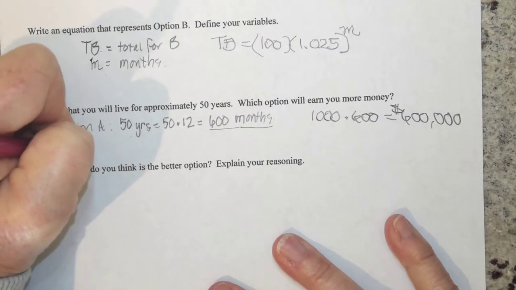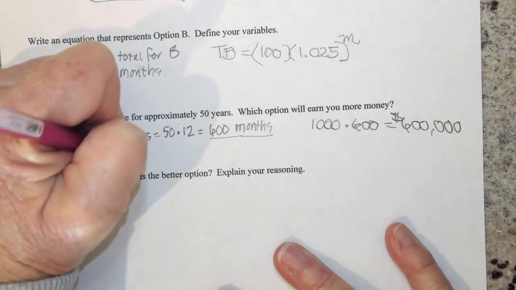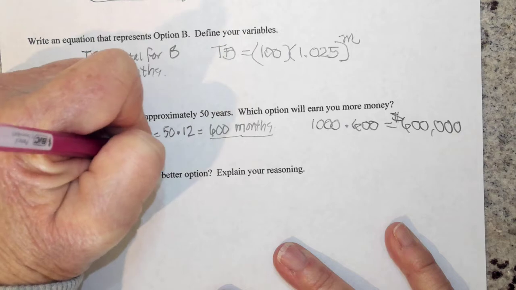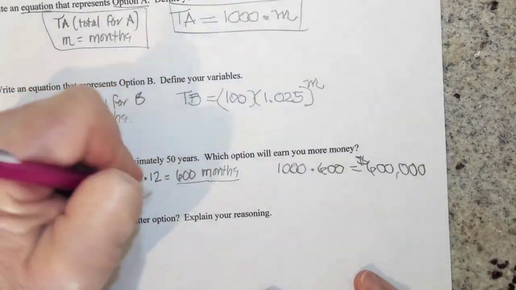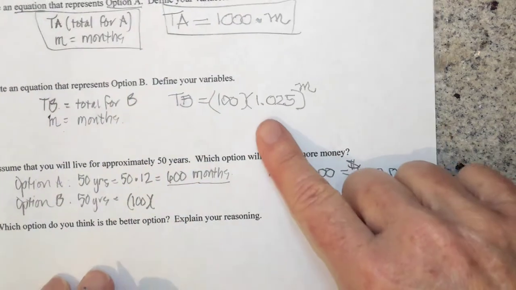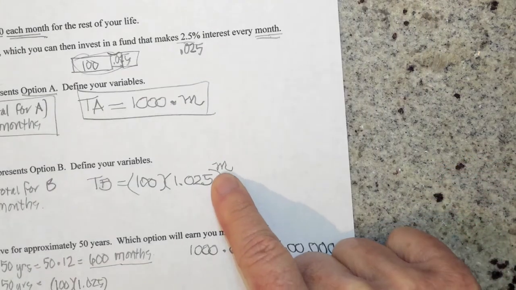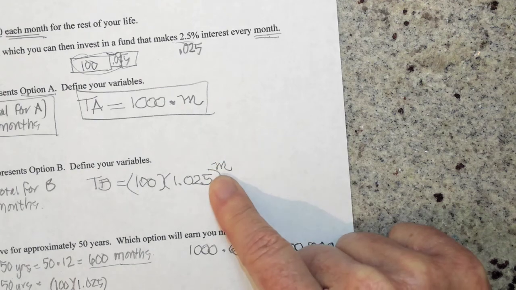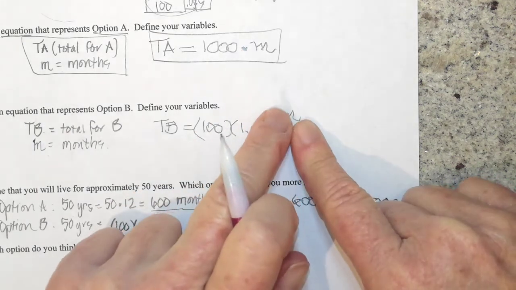I take 600,000 for option A. Option B, 50 years equals, here's my equation, 100 times 1.025. Okay, remember, this is months. So I need to figure out in 50 years, how many months is that?